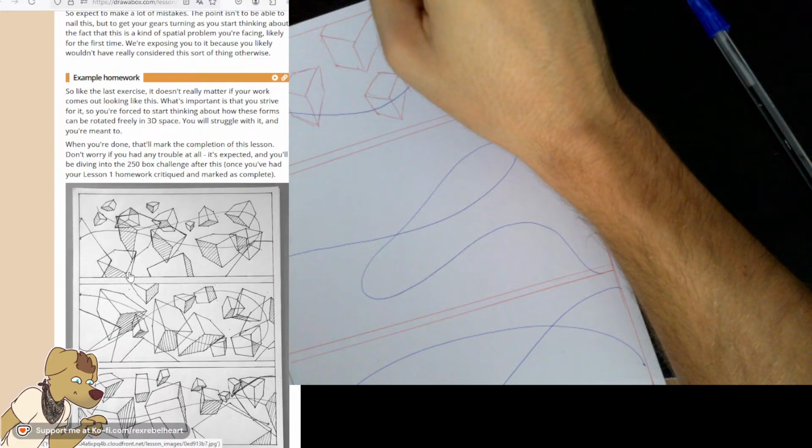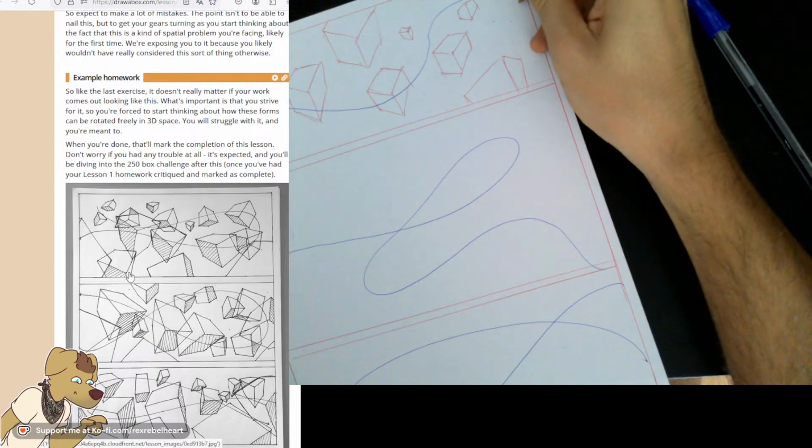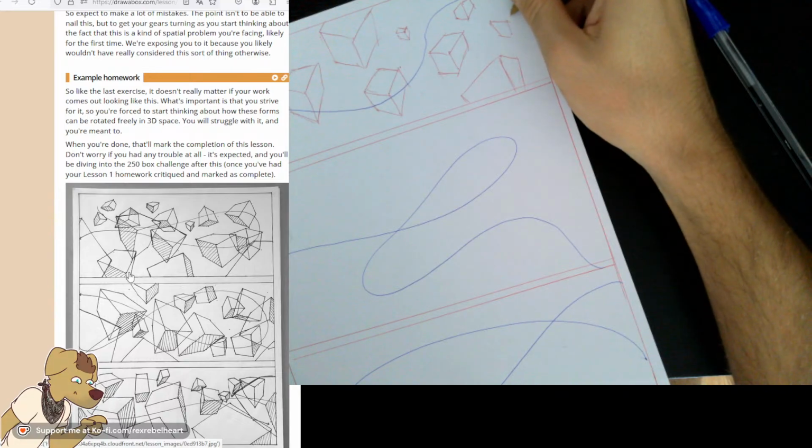I feel like my boxes aren't very creative. I feel like my boxes are all in the same direction, you know?